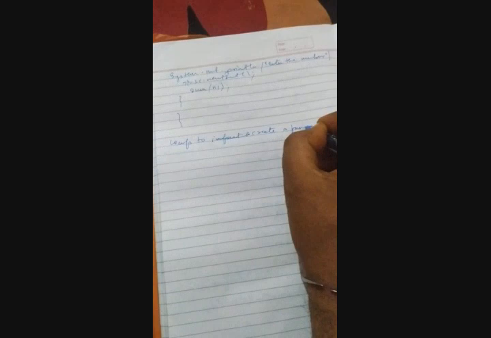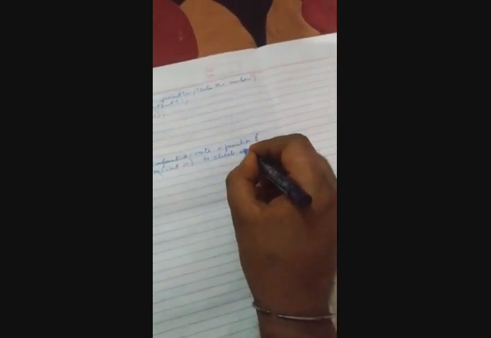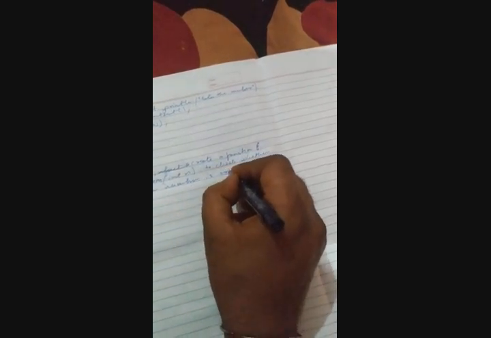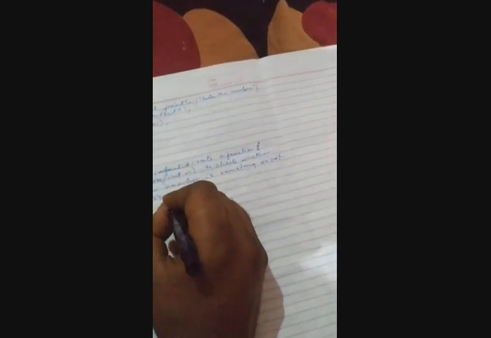Create a function void arm int n, to which n has to be passed to check whether a given number is Armstrong or not.